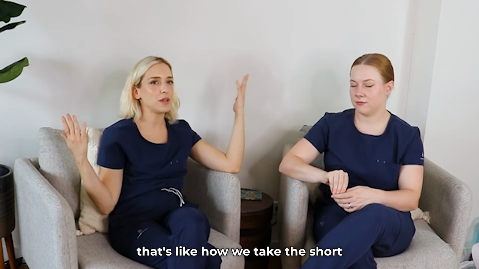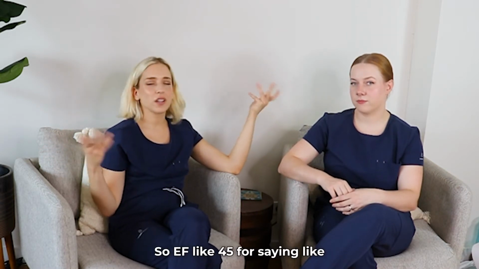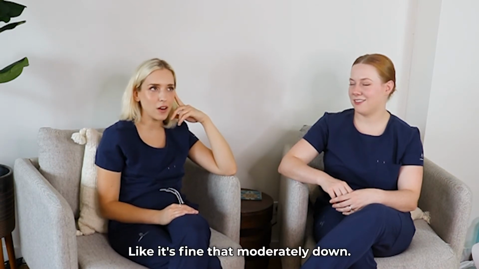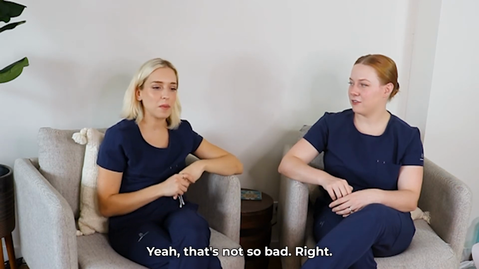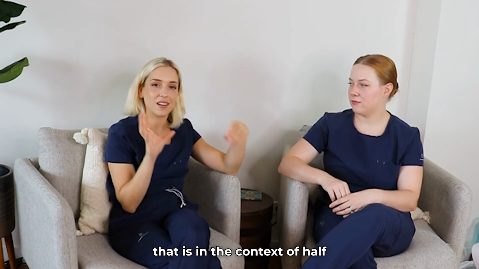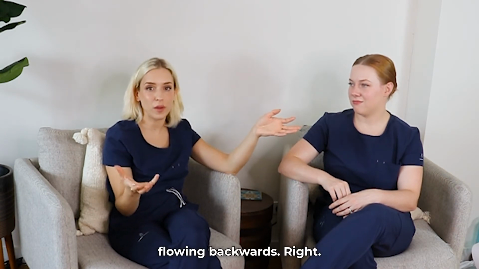So that's how we take the shortcut in our brains of thinking, how bad is our heart failure? Right. So you're like, EF of 45%, that's not so bad. A little decrease, it's moderately down, that's not so bad, right? But then you realize when you close your eyes and think about it, that is in the context of a percentage of the blood flowing backwards, right?